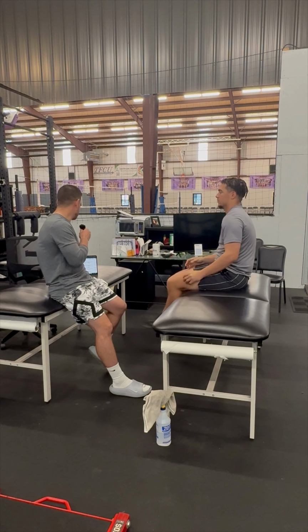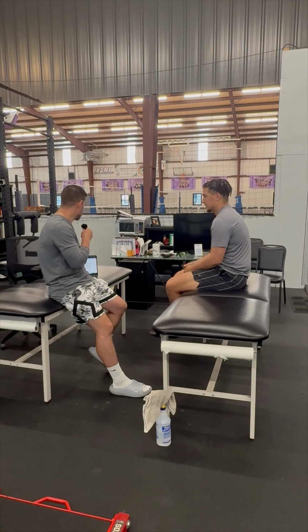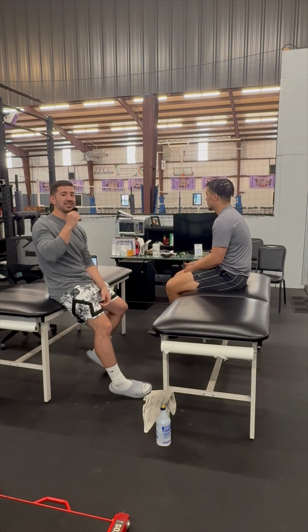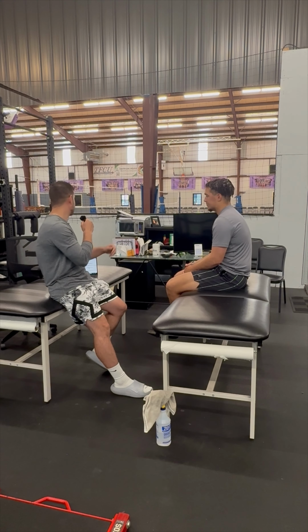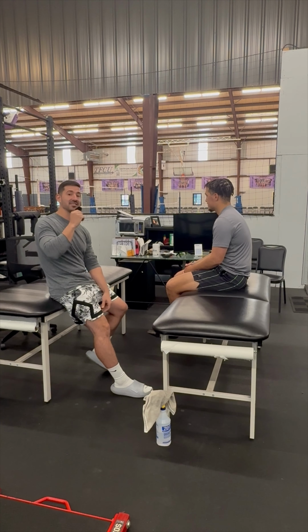I know that we need to check his hip range of motion because when we did the screens, as he did his overhead squat, he got a lot of extension through his low back. Usually when you get a lot of extension through your low back, it's because of a lack of internal rotation at the hips. So I want to make sure and see if that's what's causing that.